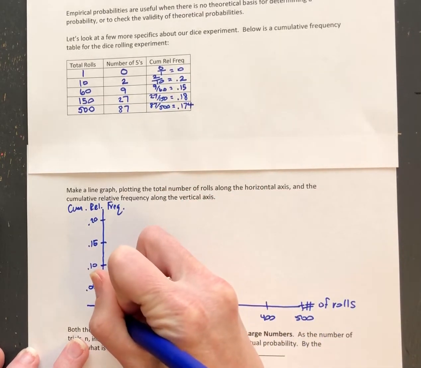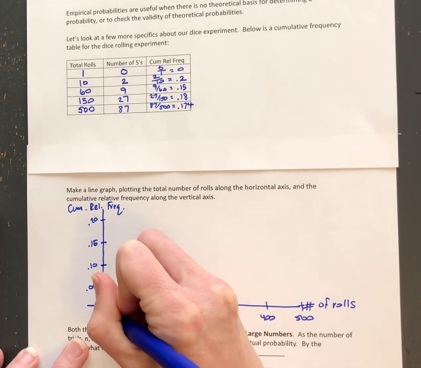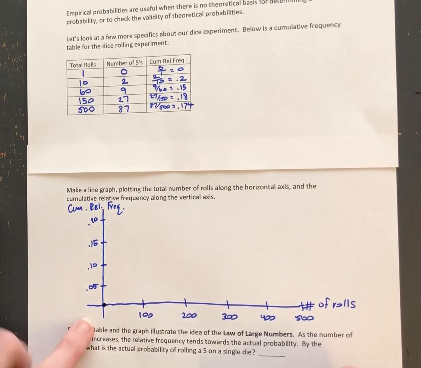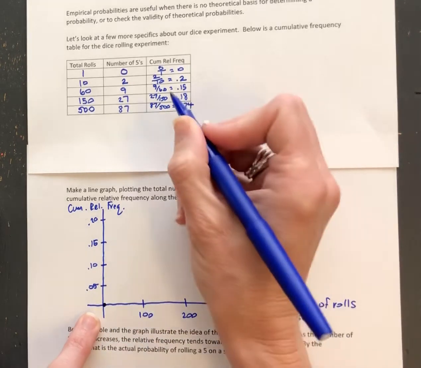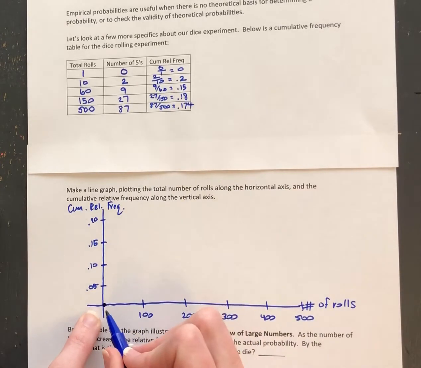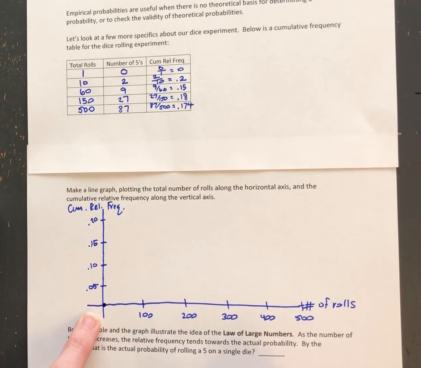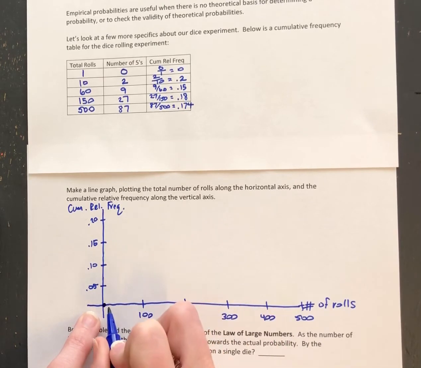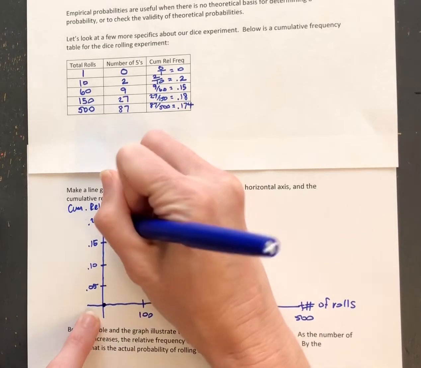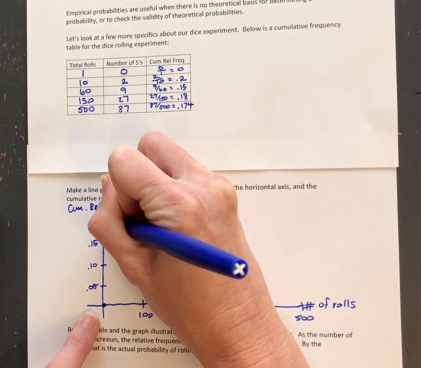And that's because we had rolled a die 1 time and we observed 0 5s, and so our estimate at that point was 0. By the time we rolled the die 10 times, so now we're about here, that probability had jumped up to 0.2.